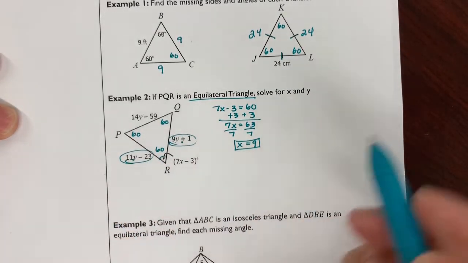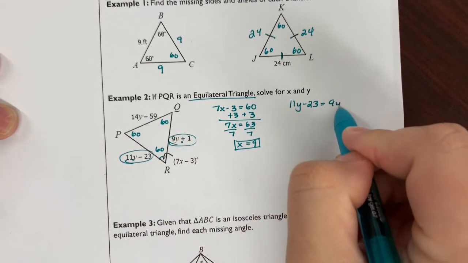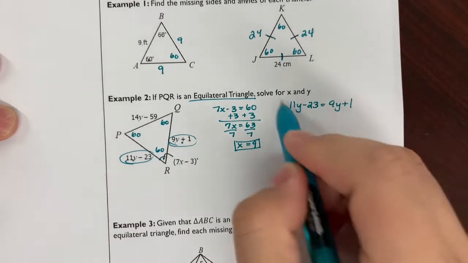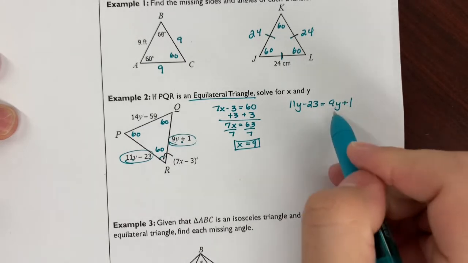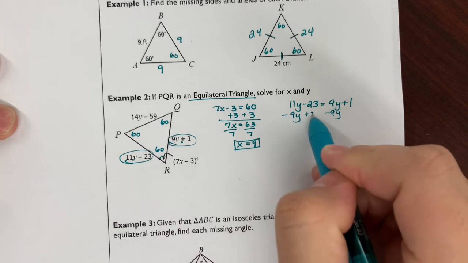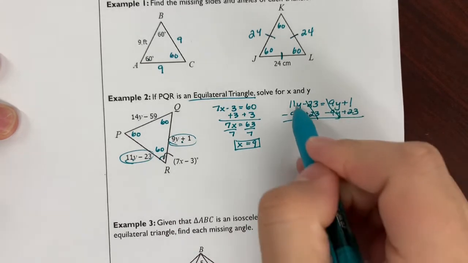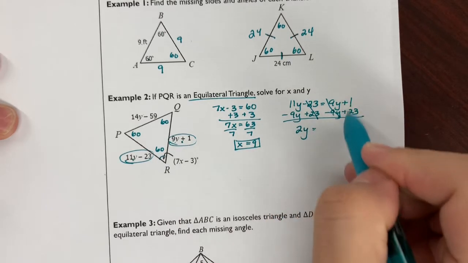So I'm going to get 11y minus 23 and set that equal to 9y plus 1. In order to get y by itself, I'm going to do my algebra. I'm going to subtract 9y from both sides. At the same time, I'm going to add 23 to both sides. Those cancel, those cancel. I'll end up with 2y is equal to 24.